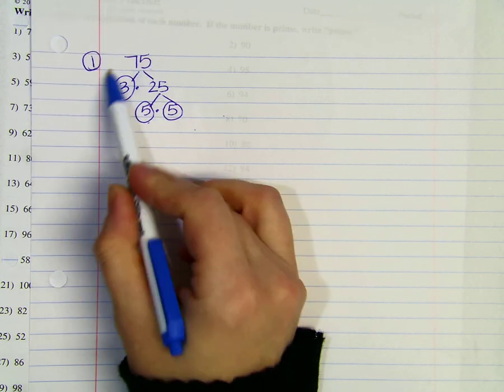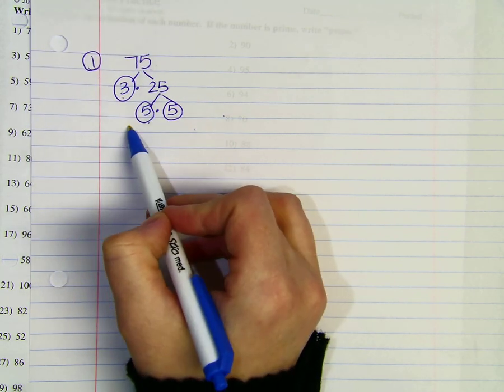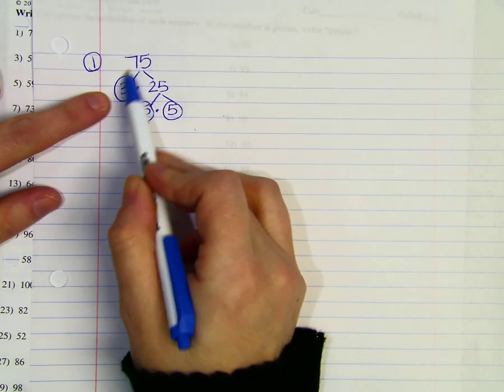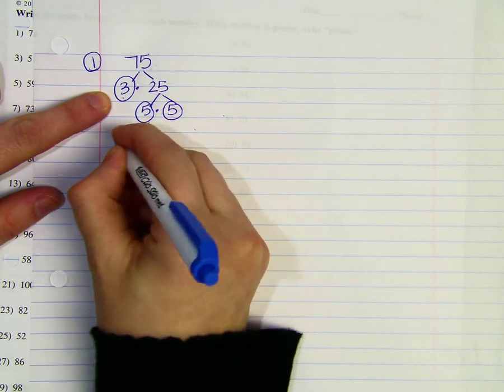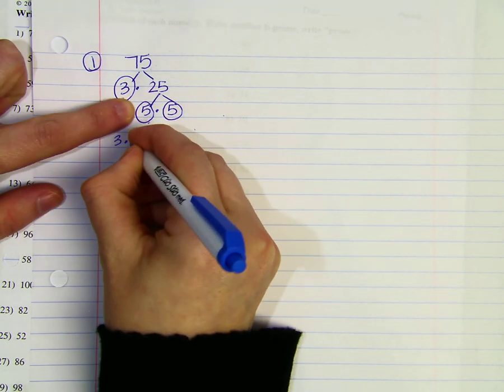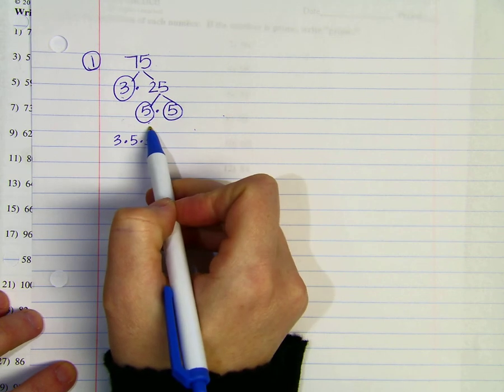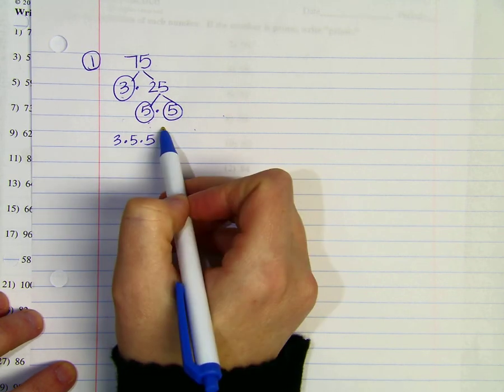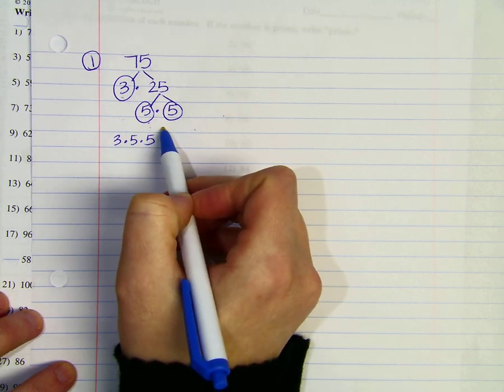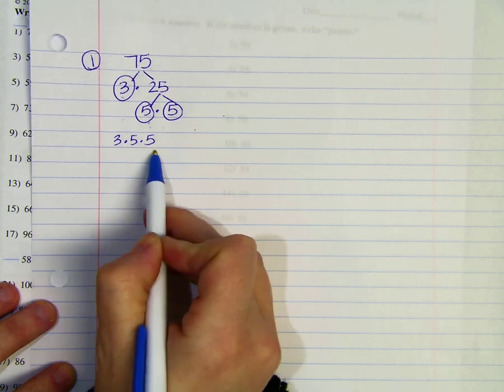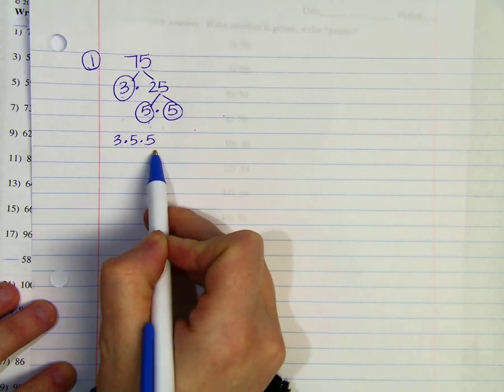Now this is called a factor tree, kind of looks like a tree. The prime factorization of 75 is then going to be 3 times 5 times 5. The tree is not the answer. This tree is the work that we use to get our answer. Our answer is 3 times 5 times 5.